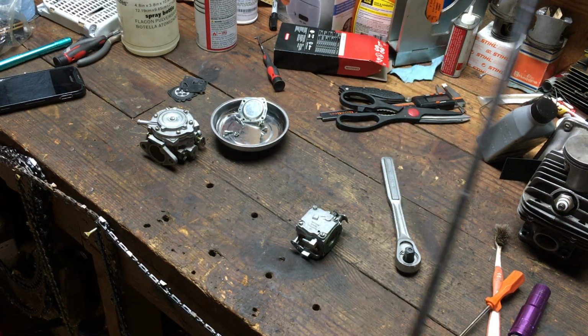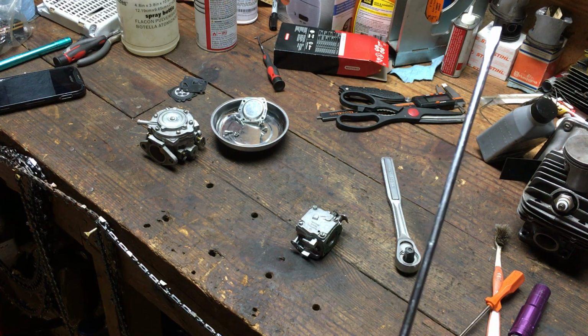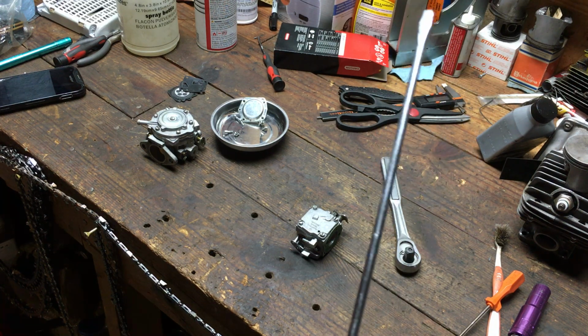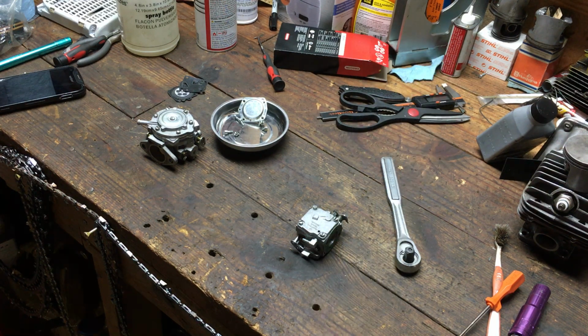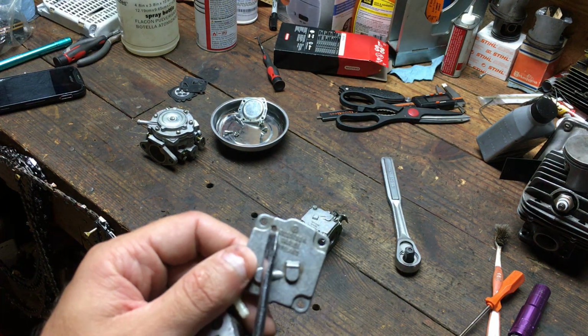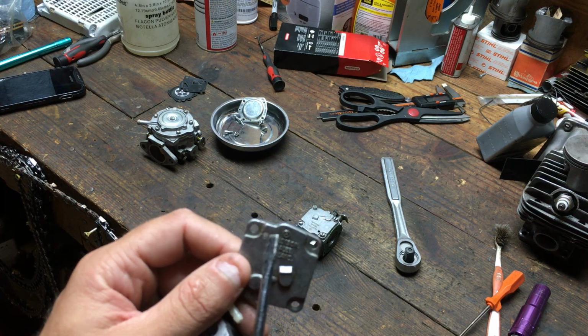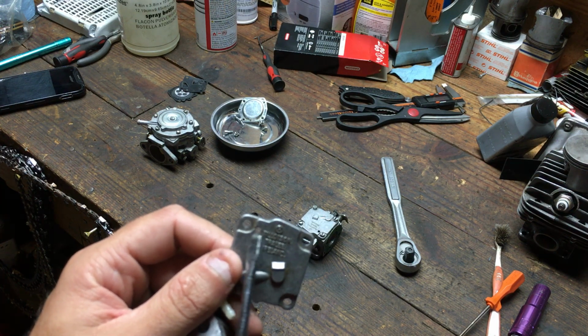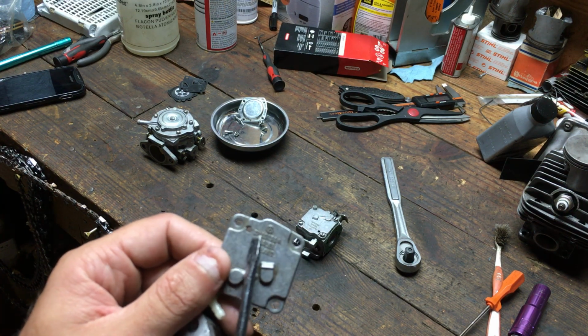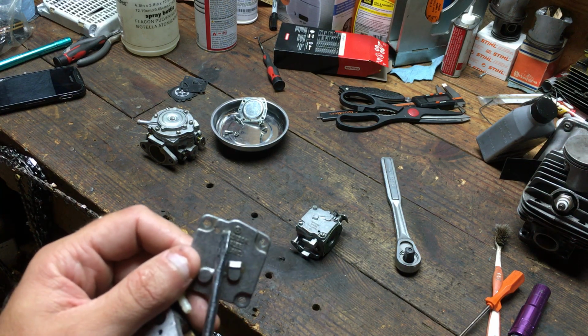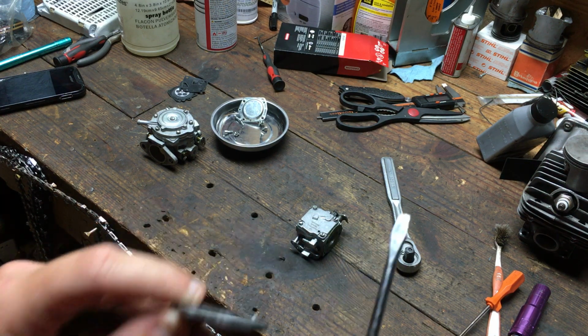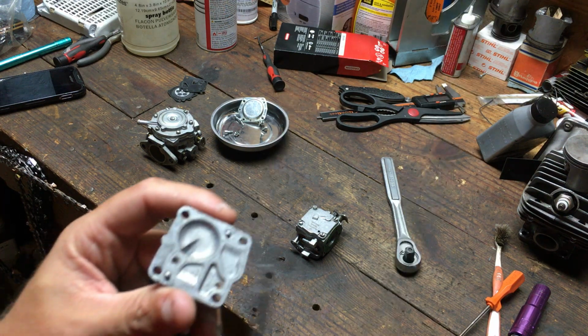It opens this flap and fills this void. Now, this circle here is for equalization. You got to have equalization or else it won't work, and that's what this hole is cut here for.